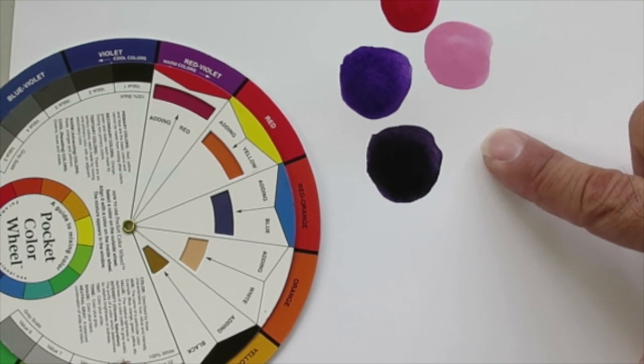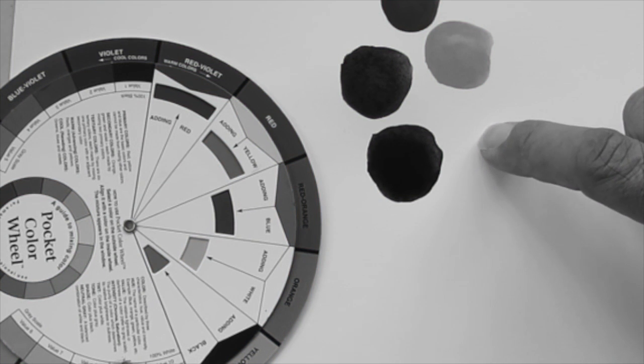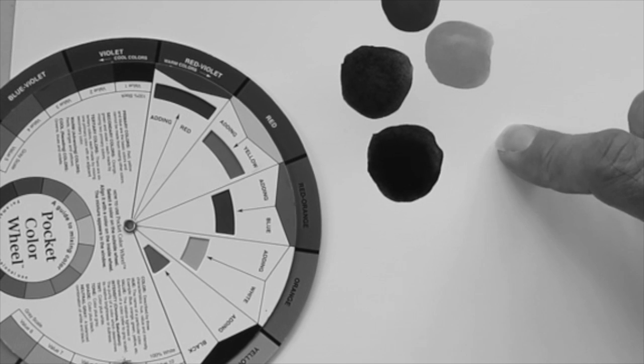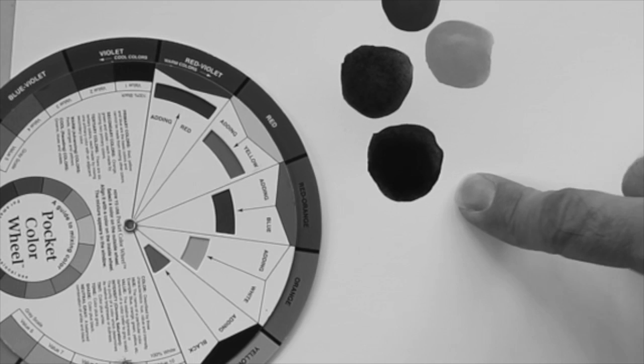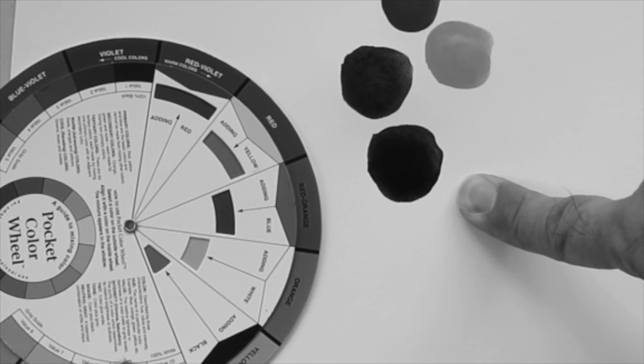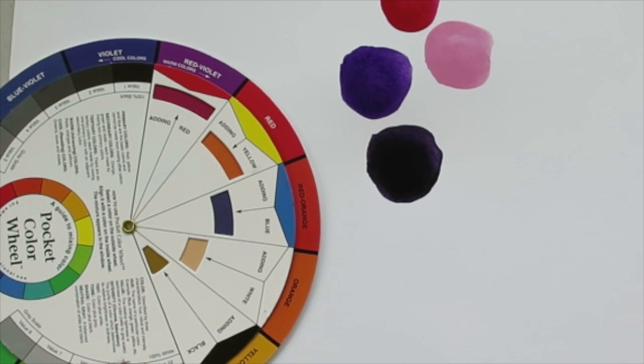So I'll show you that in black and white, again to get the idea of value across. If you turn it into a black and white photograph or video or what have you, then the color with the darkest value looks like it's the most black in a black and white version of that. So I think I might be doing something just a little bit different than this when it comes to the soap making, but I am going to have these ideas in the soap. So let's get started with the soap.